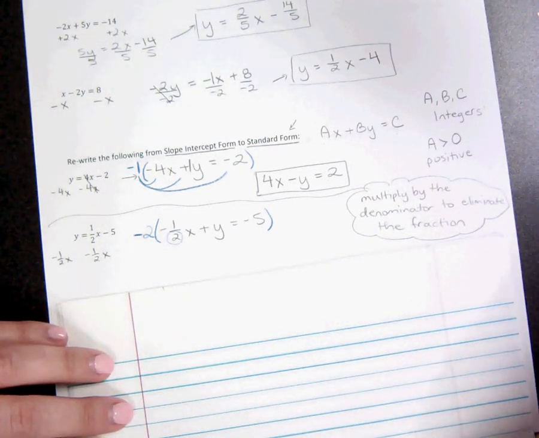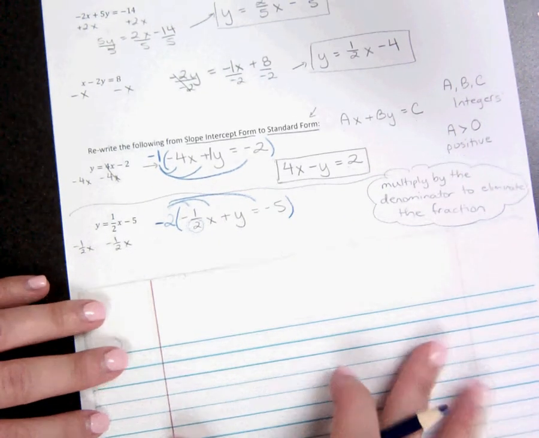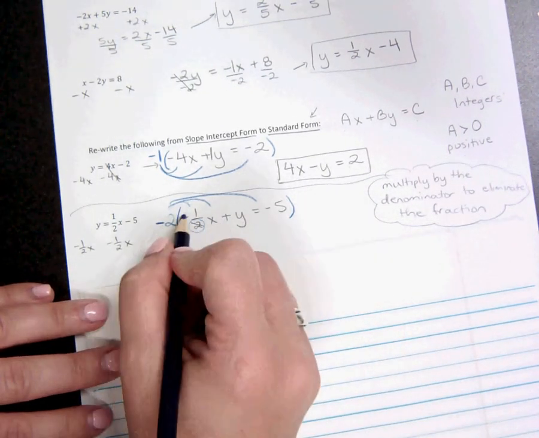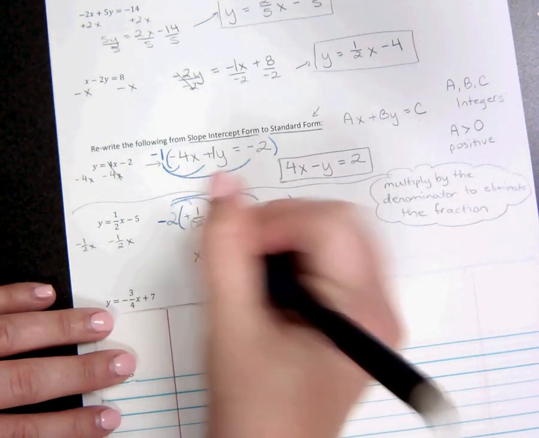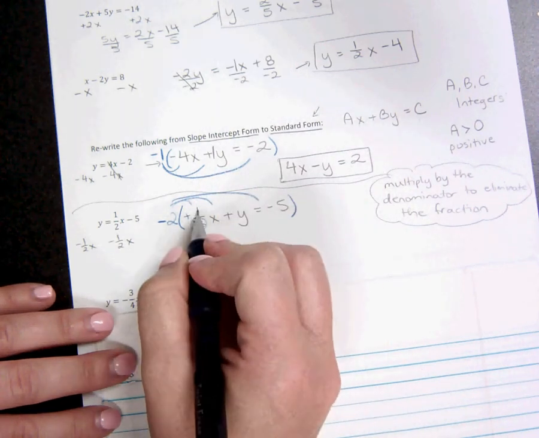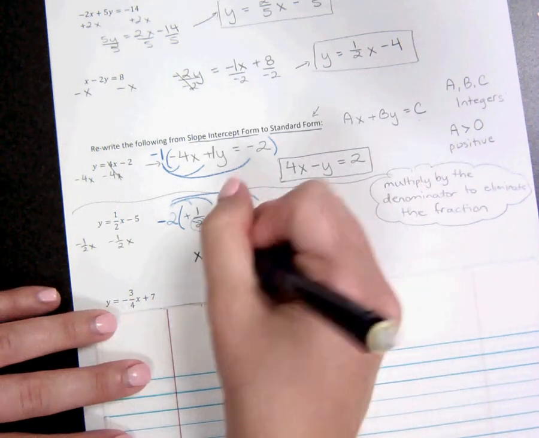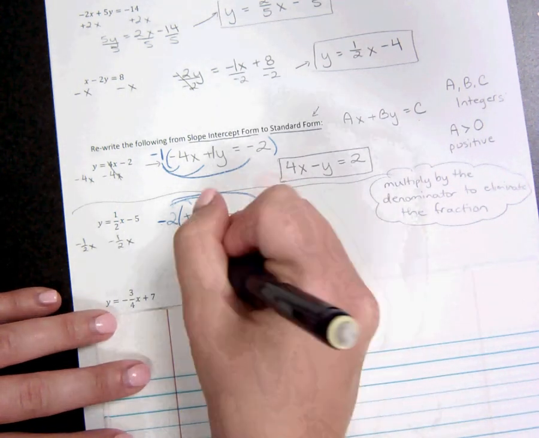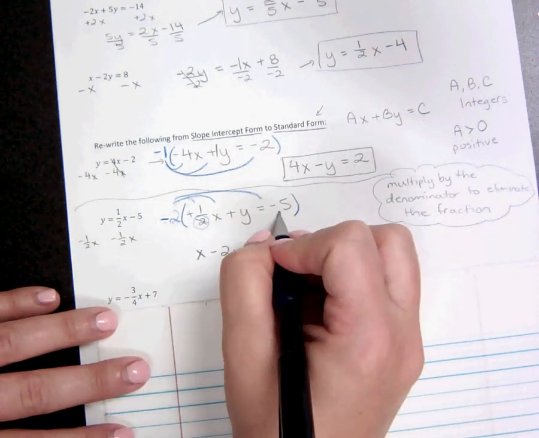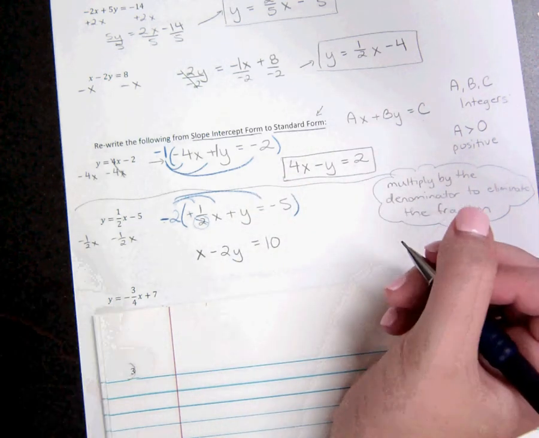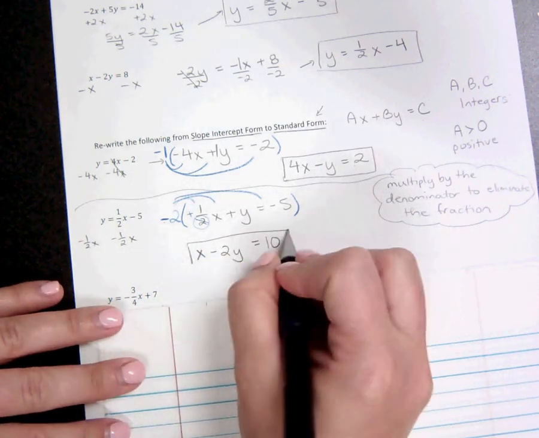Alright, so if I multiply everybody by negative 2, distribute, distribute, distribute, let's see what's going to happen. These 2's are going to cancel. These negatives are going to cancel. So you're just going to be left with 1x. If this was a 2, you'd be left with 2x. If this was a 3, you'd be left with 3x. So whatever that numerator is, that's what you're left with. The negative 2 is going to multiply by the positive y to make negative 2y. And then the negative 2 is going to multiply by the negative 5 to make positive 10. Now you have all integer coefficients, and the leading coefficient is positive.